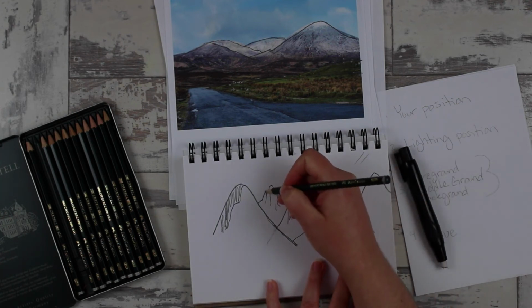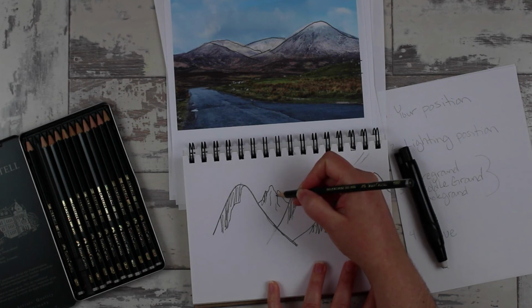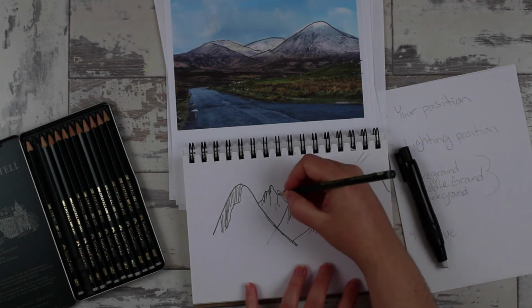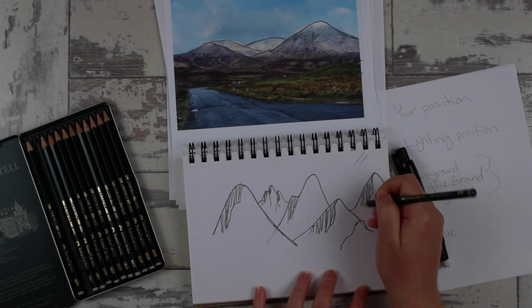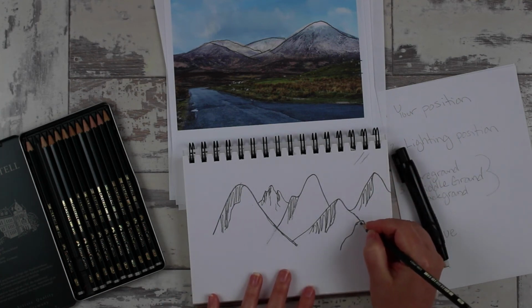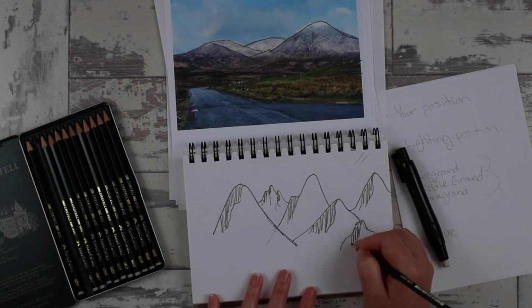I don't want you to feel scared to try this out. I want you to be excited to do this. So give it a try on a scrap piece of paper like this, in a sketchbook, something like that.